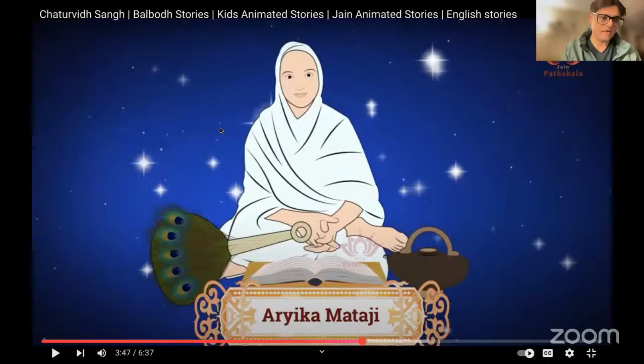However, being a female, they have to practice their modesty, because we are living in times where it is very important for women to maintain their modesty, right? And a cloth is a very important part of it. That's why female monks are allowed to keep, although they are also on path of renunciation, yet they wear one cloth, one white sari, which is unstitched.